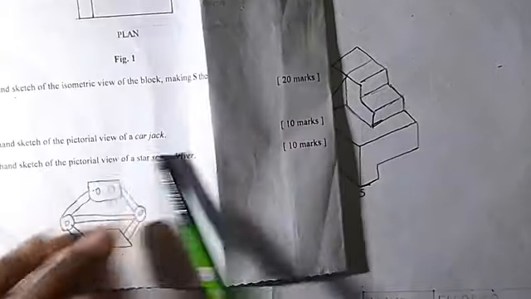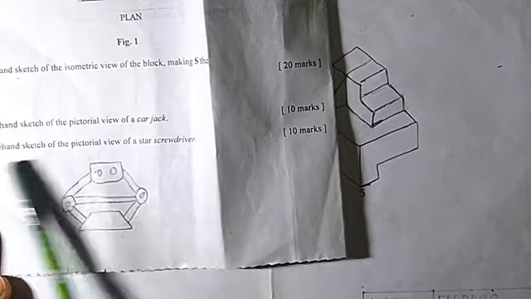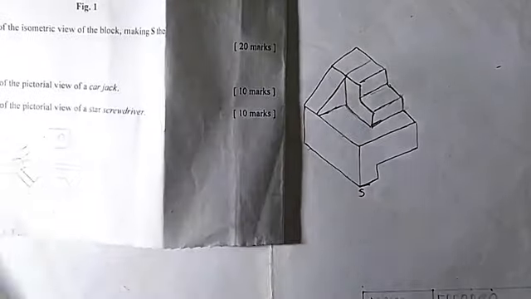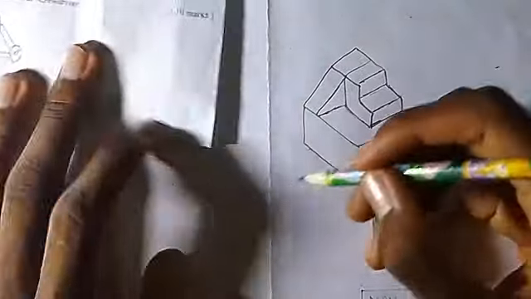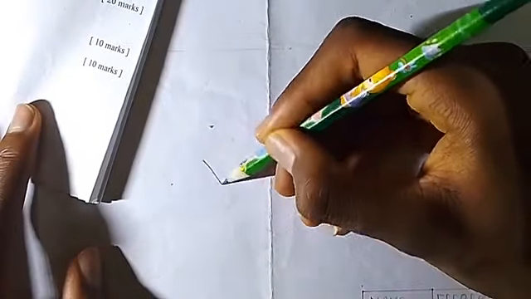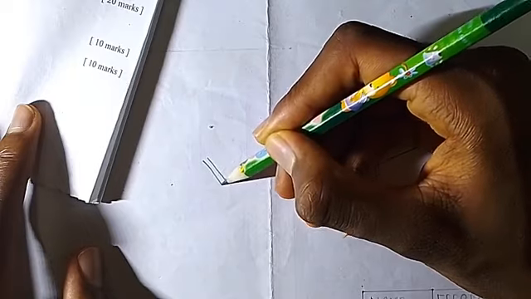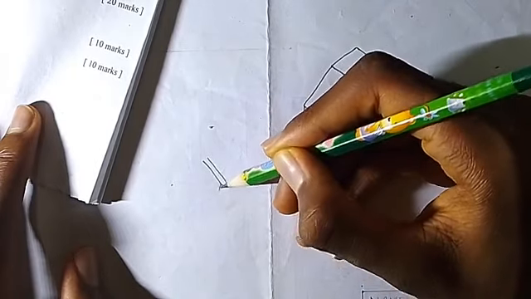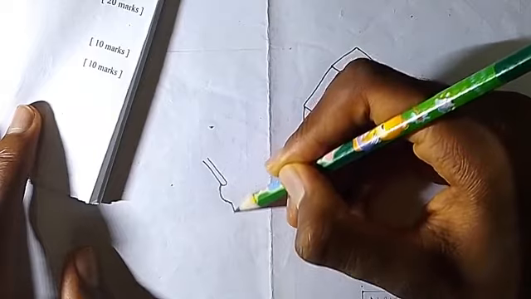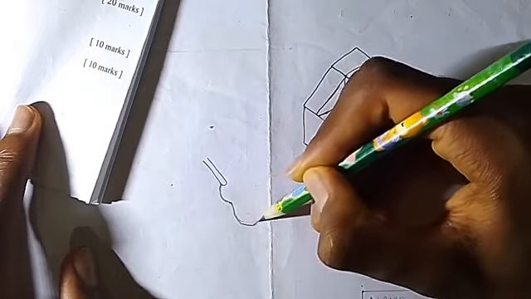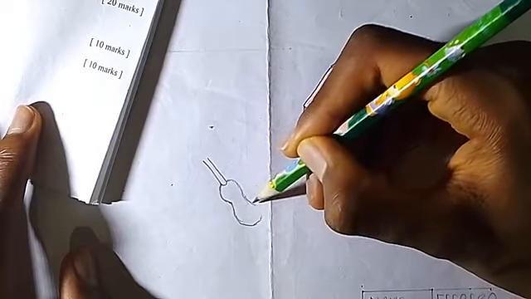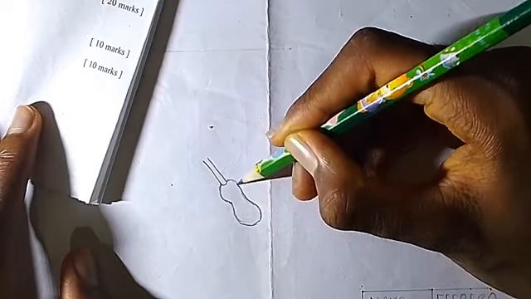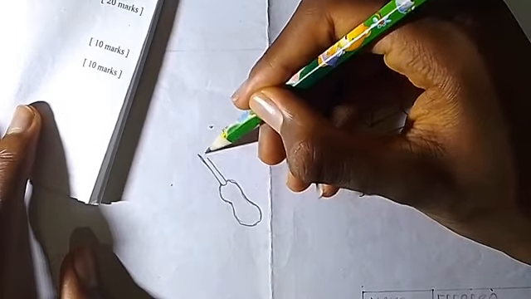Then for a car jack, this is how to draw a car jack, freehand sketch of a car jack. If you did this, you're having complete 10 marks. Star screwdriver, we know how to draw a star screwdriver. For a star screwdriver, then you can terminate it here, can bring out the hand, so something like this, then take it up.